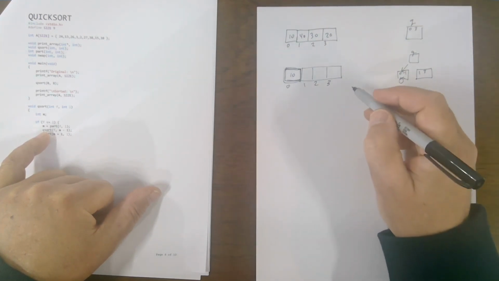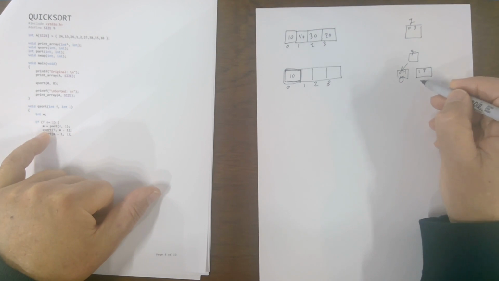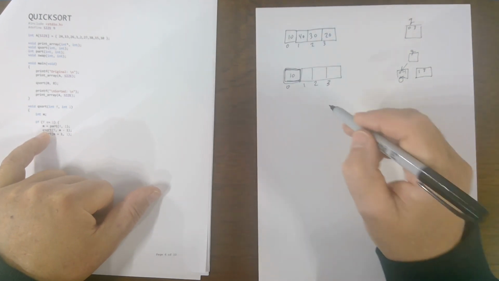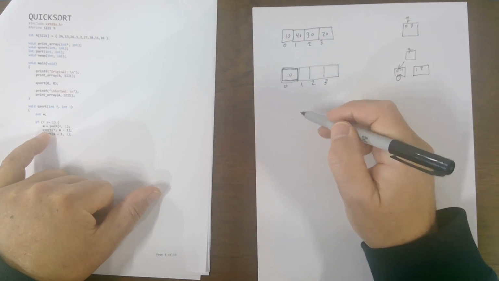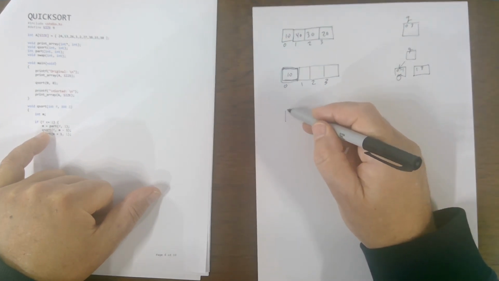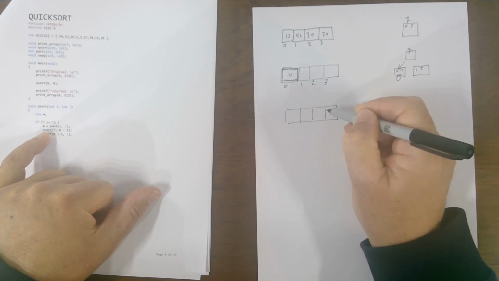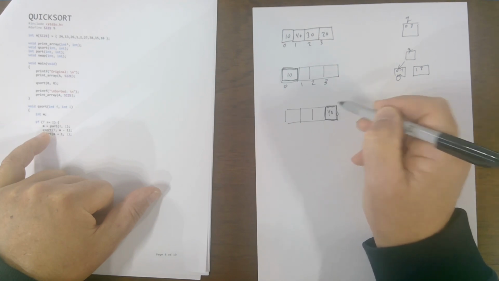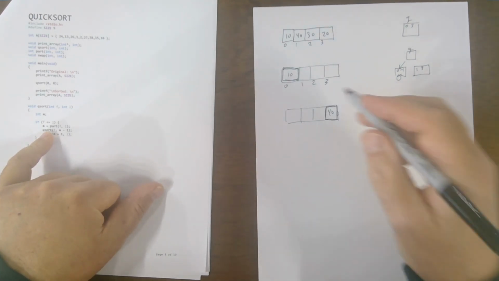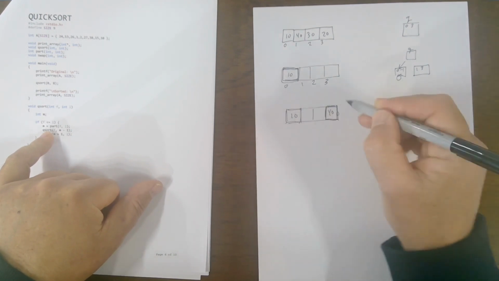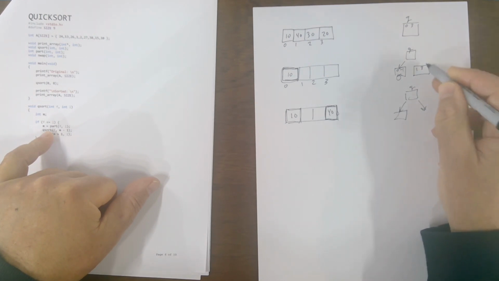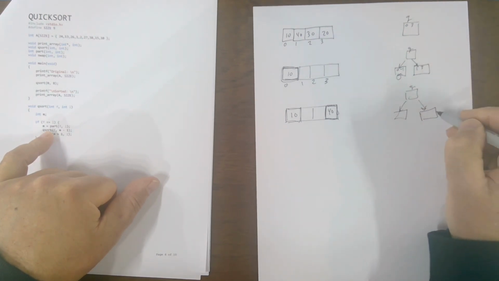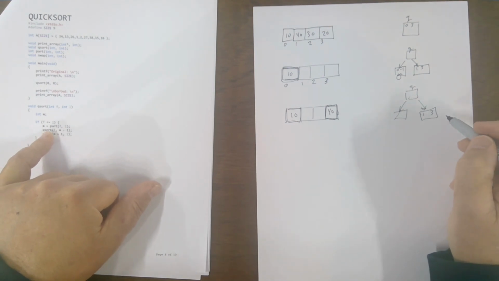Then that's going to locate this 40 in its final position. Kind of skipping the partition part and just looking at the recursive part. So 10 is done and 40 is done, and the recursive tree sort of looks like this, just abstractly.